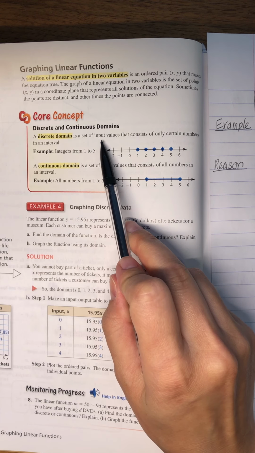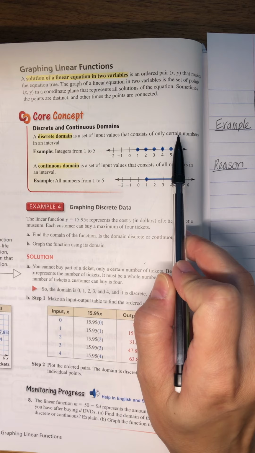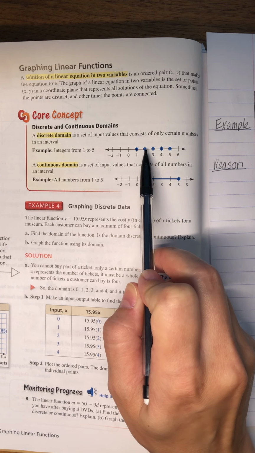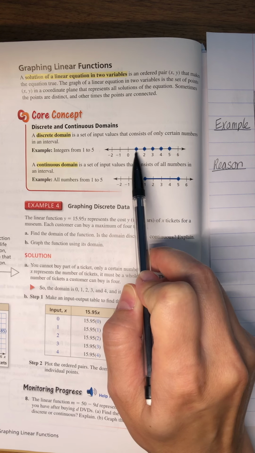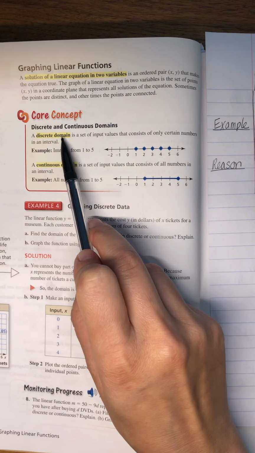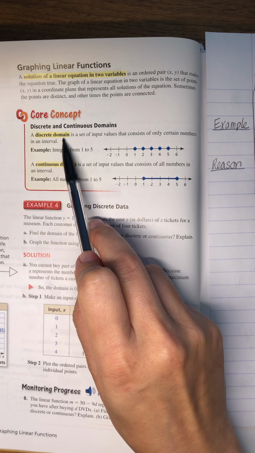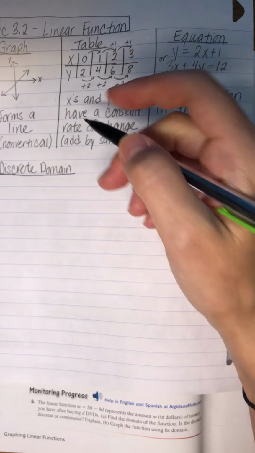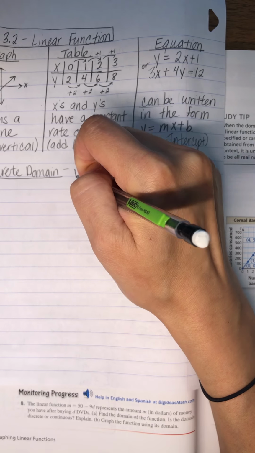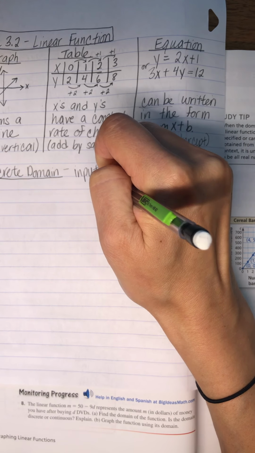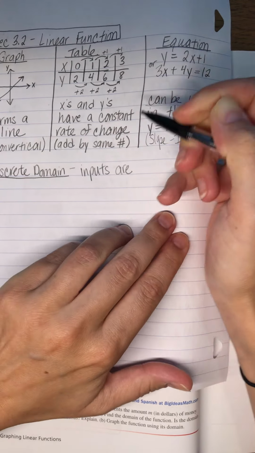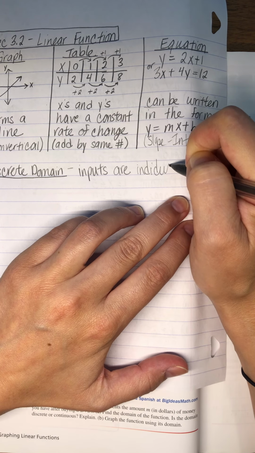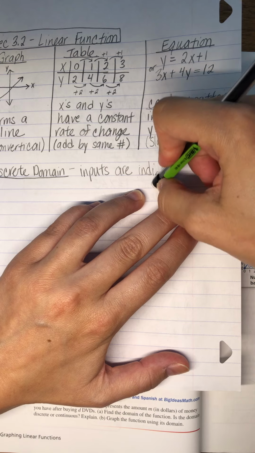is the set of input values that consist of only certain numbers in an interval. So it's these individual x's, whereas nothing is in between. Remember, domain is the set of all the x's, or the input values. So I'm going to write that down here. It's when the inputs are individual numbers. Sorry, I spelled that wrong.